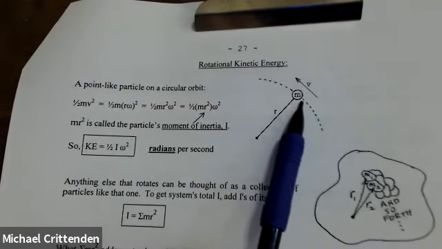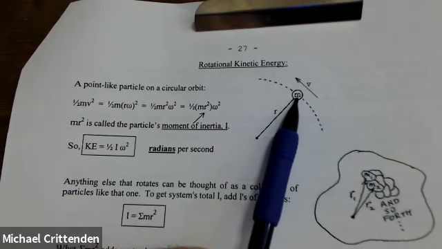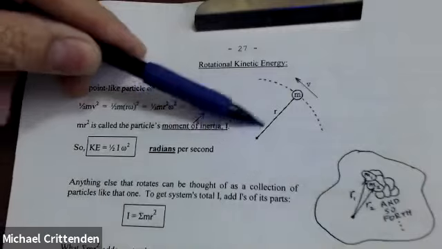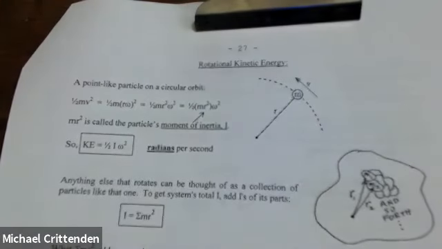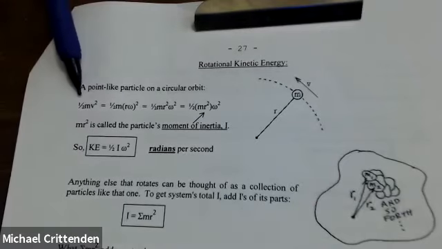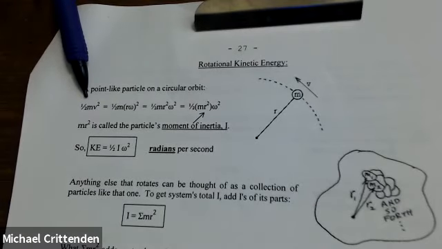Anyhow, some object small enough that its size is negligible compared to the radius of the circle it's going around in. It's moving at a speed v, and as we saw earlier in the course, that means it has a kinetic energy of 1/2 mv squared. It can do this much work. Let's make a few substitutions.